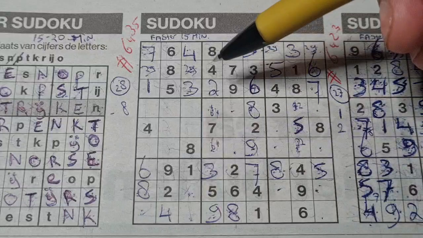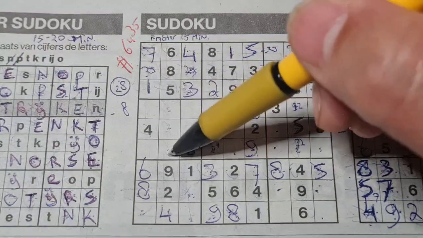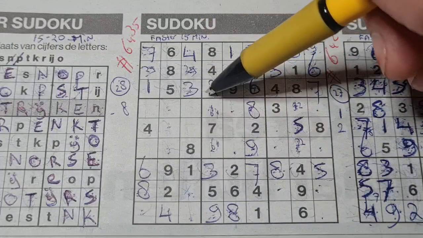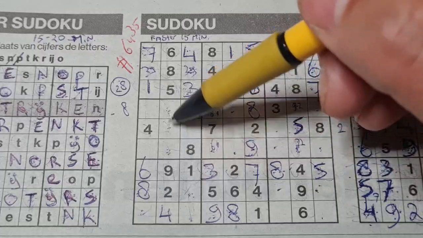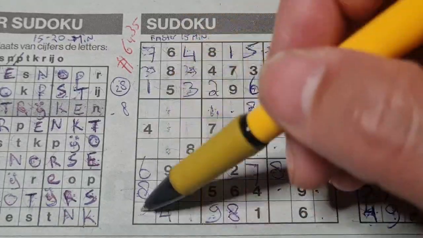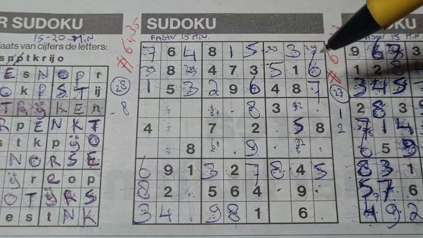This should be the 3 here. We need a 3 in one of these 3 boxes in this second column. That means we have a 3 in the third column, 3 in one of these 3 boxes in the second column. So the first column, the only place left for the 3 should be there then.